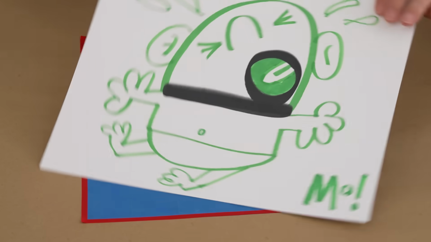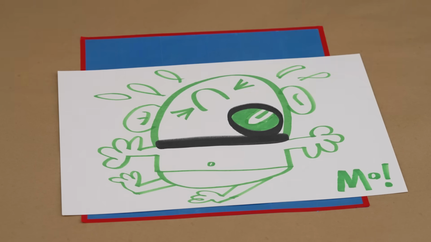The letter B? Bawling baby. Letter B. So that's how I turned that letter into a doodle. How are you going to turn your letter into a doodle? I can't wait to see it. I'm excited to see how you play.